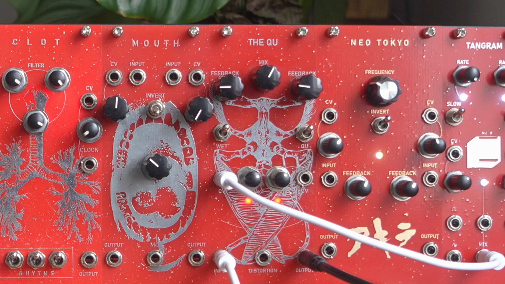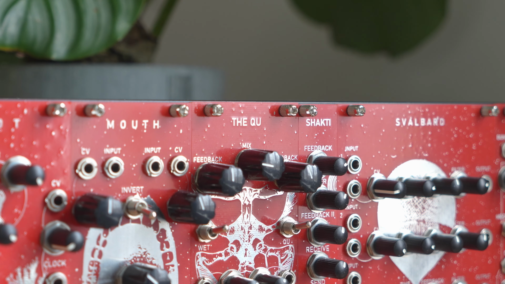Welcome to the semi-official guide for the Qu by Djupviks Electronic, an analog phaser unlike anything you've used before. In this video, we'll break down how phasers work, explore what makes the Qu special, and show you how to create incredible sounds with it.